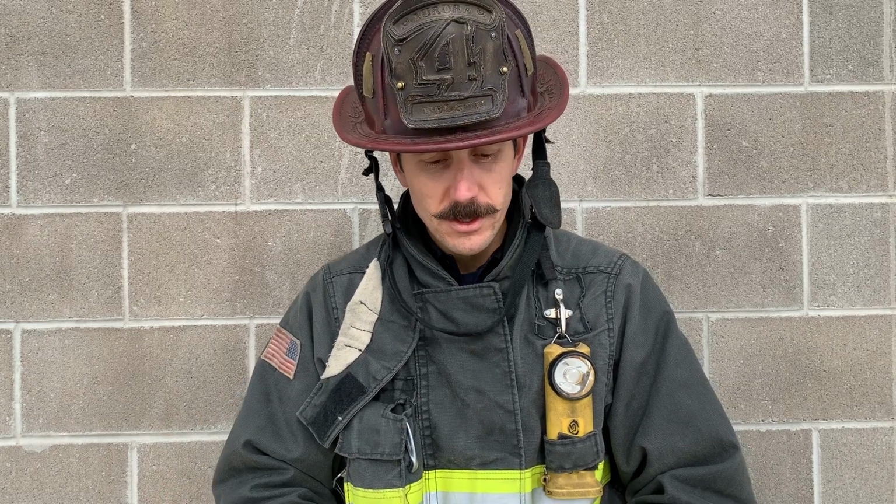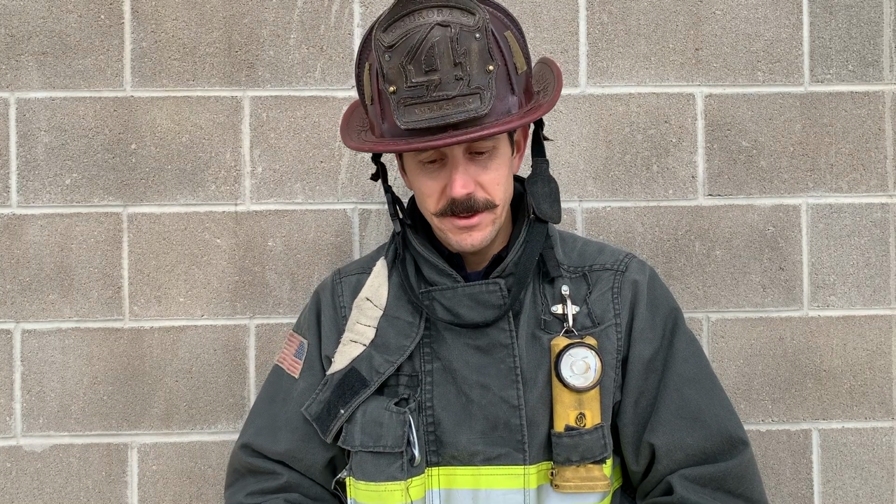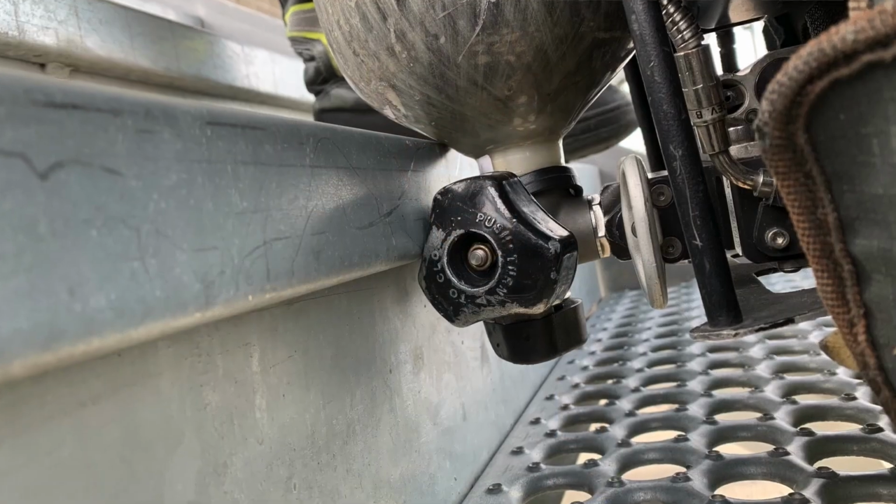Okay, so let's talk about moving firefighters up and down stairs. So again, to reiterate, the same communication applies to lifting techniques as it does to dragging. We're still using ready, go in all of these scenarios. So the difficulty with moving a firefighter up the stairs is that typically the cylinder valve will get caught up on the lip of the stair.